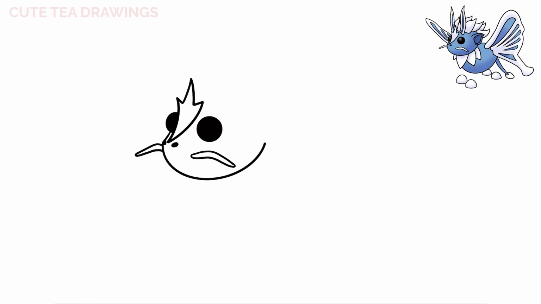Let's move over and draw the ear next. On the right side of the face, let's draw an S-shaped curve up. And then curve it back in at the top. Now inside, let's follow those same curves. And then connect them on the side.